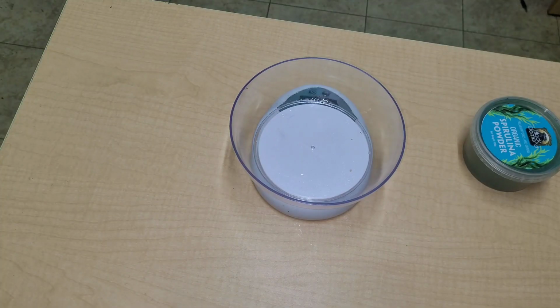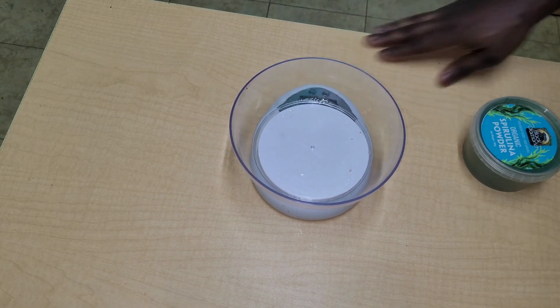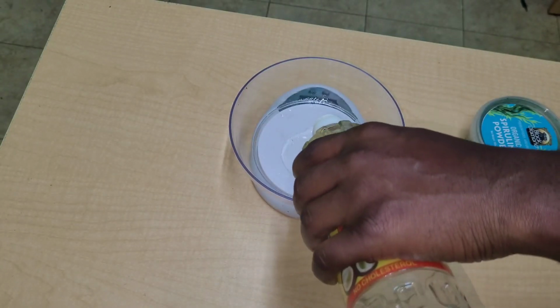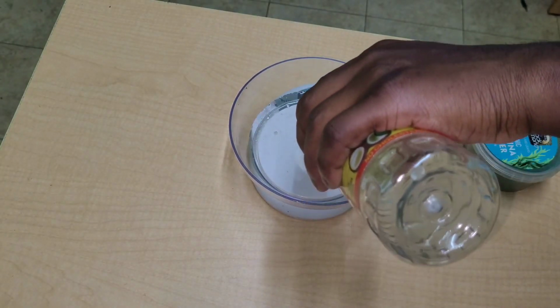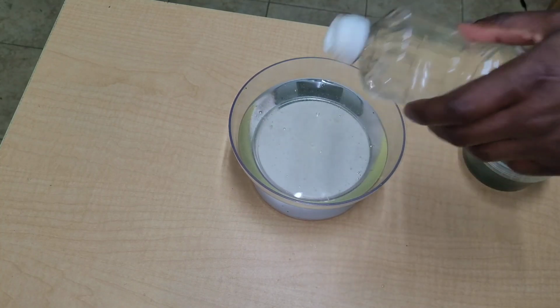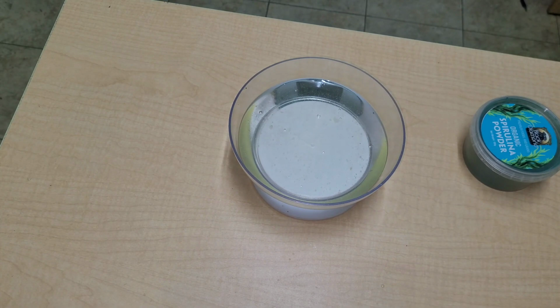All right, so we have a scale, and now we're gonna weigh the amount of coconut oil that we have. Okay, so that's 174 grams of coconut oil. Also, lye solution.